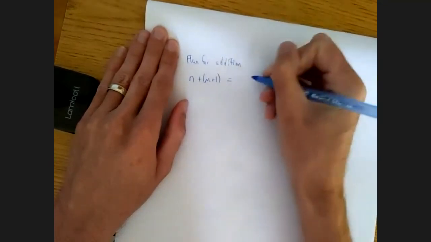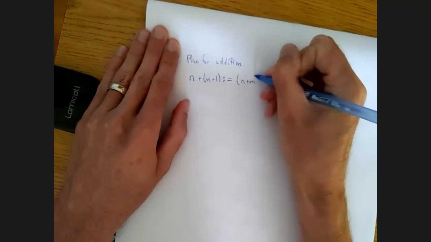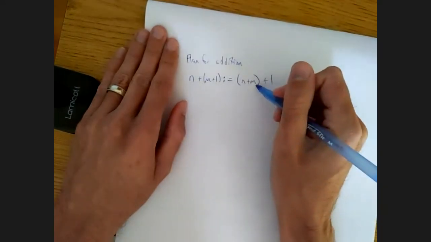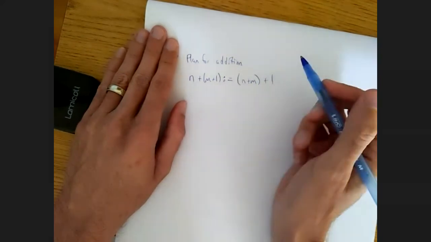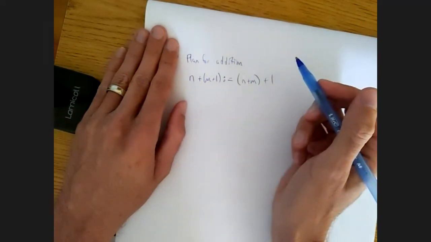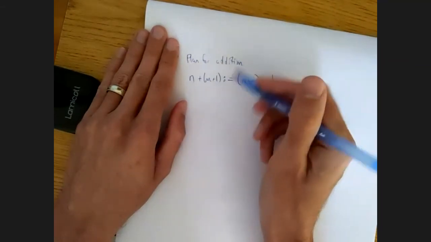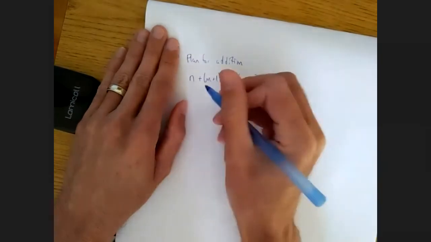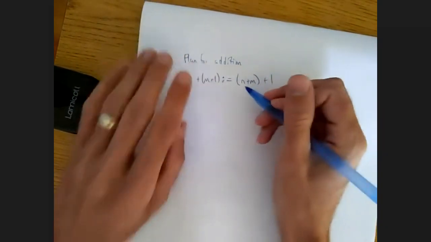Well, the definition says you just do n plus m and add 1 to that. So if you know what n plus m is, then you know what n plus m plus 1 is. In other words, you define it recursively. You define n plus m plus 1 in terms of the smaller numbers n and m.